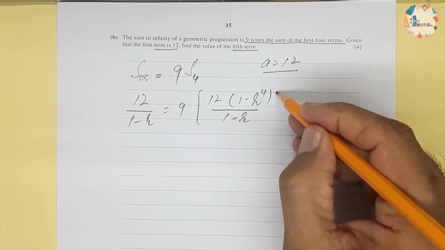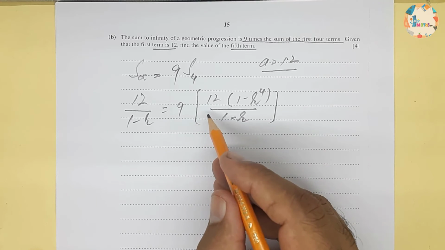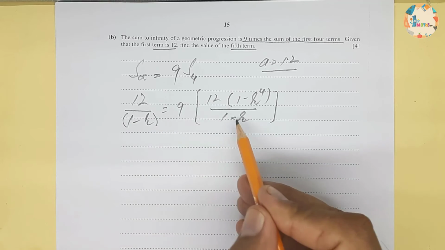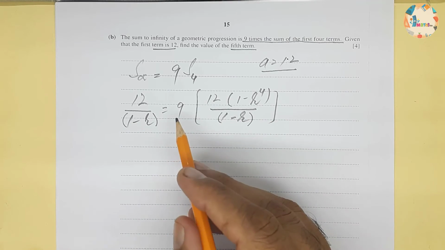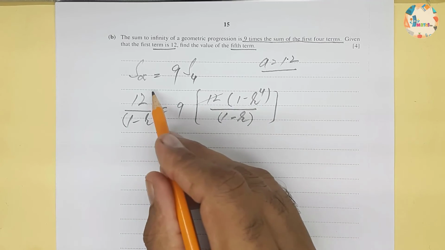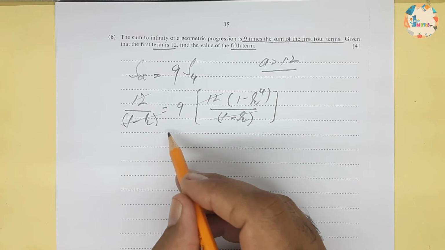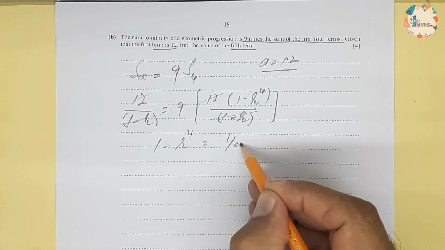So this will be the fourth term, and we can simplify this. So the 1 minus r terms we can cancel, and this 12 will be cancelled with this, and 1 minus r we can cancel with this. So 1 minus r raised to 4 is equal to 1 over 9.